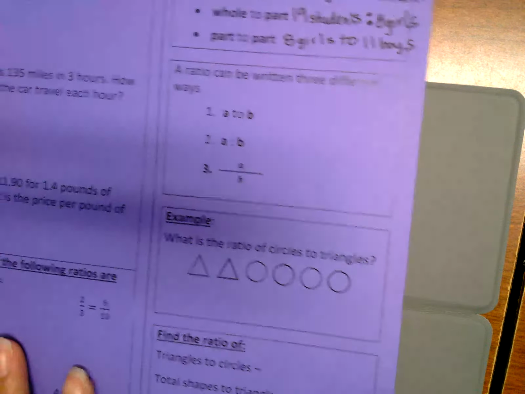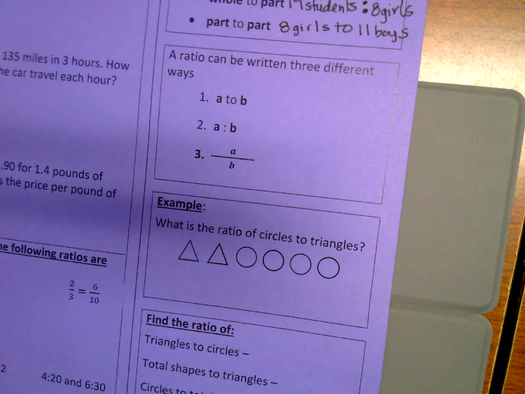So let's do an example together. What is the ratio of circles to triangles? So, hold on. Roy, who's the first shape they mentioned? Roy. The first shape that I mentioned. Are you with me? Because you're not focused.